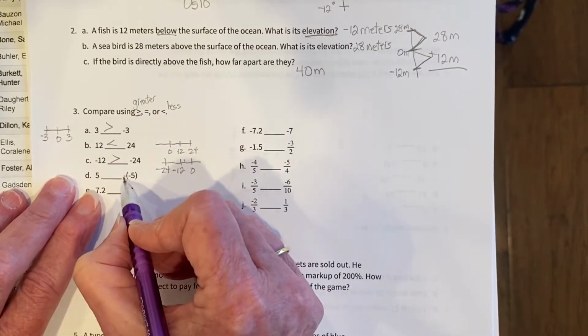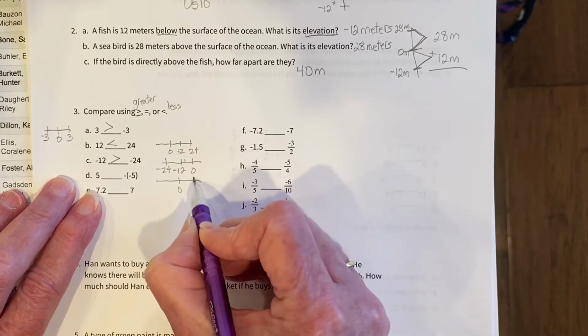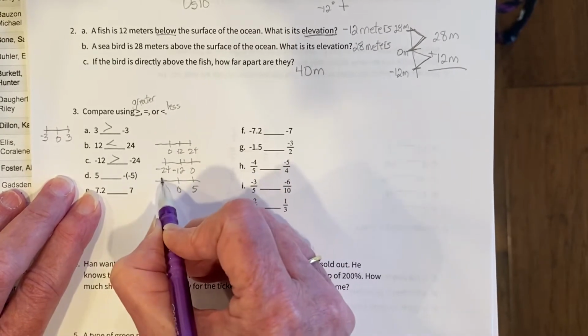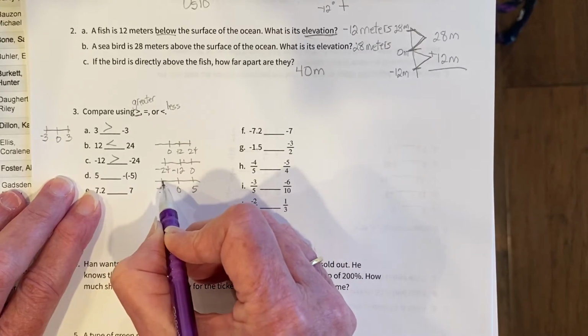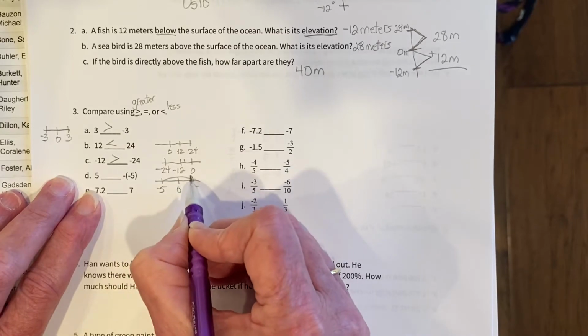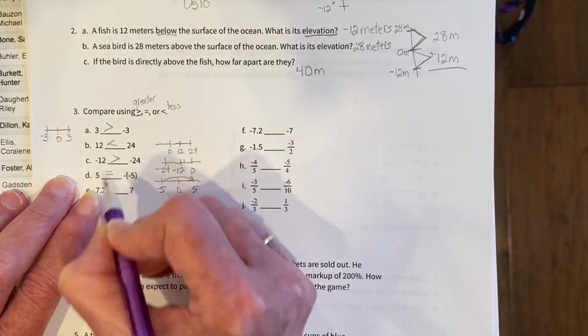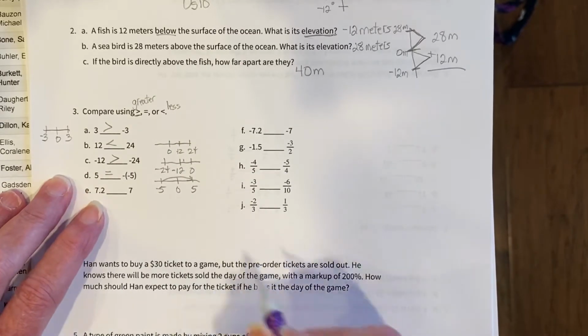5 and the opposite of -5. Well, here's 0, here's 5, here's -5. Now, what is the opposite of -5? The opposite of -5 is 5. So now I have both of them are 5, so that is equal.